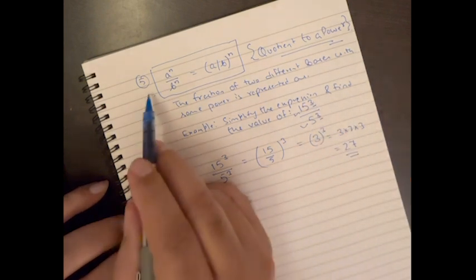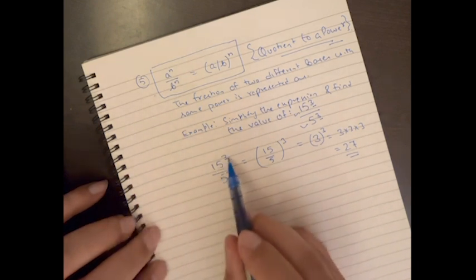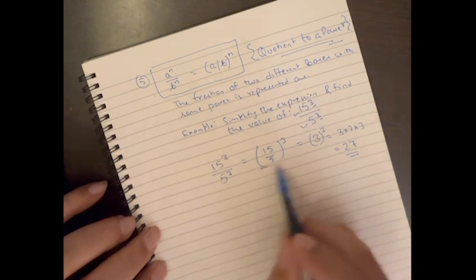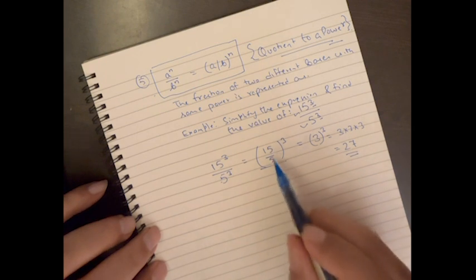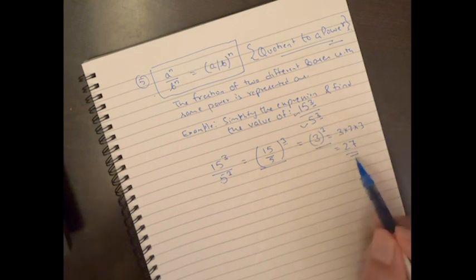So you will use the law, which is a to the power n by b to the power n, where n is the same or common power, and then you will write the right hand side of the formula, which is a by b to the common power 3, and then you will do something like this and you will get a result of 27.